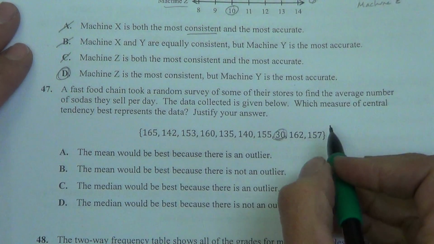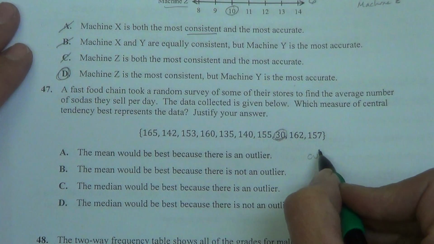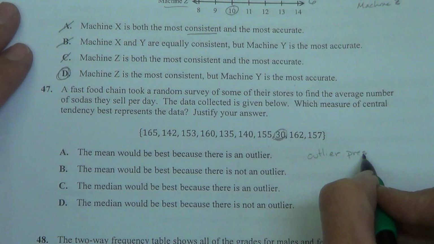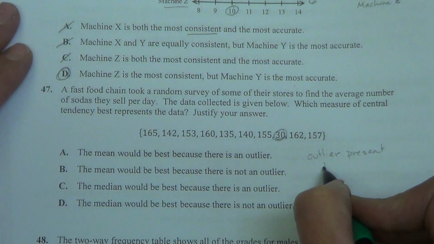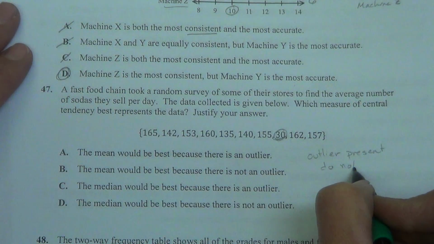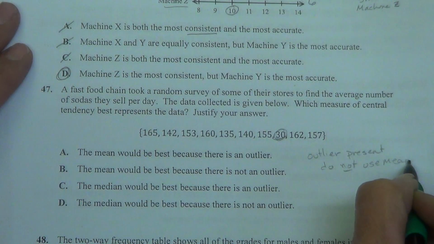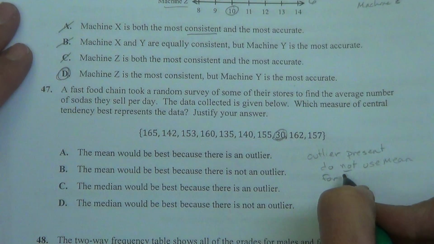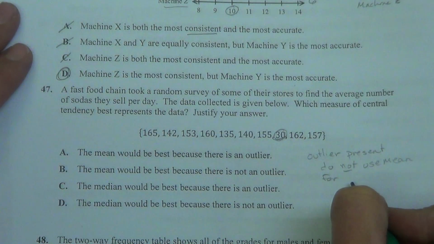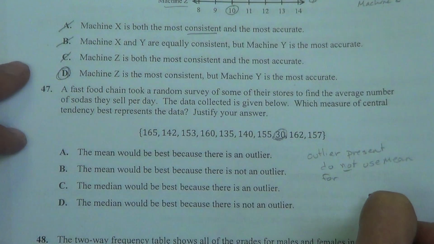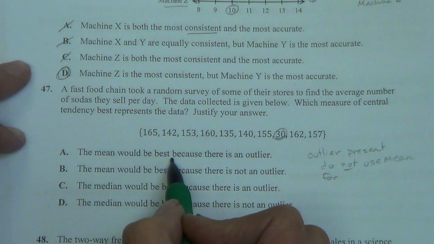And if there is an outlier, do not use mean for the most accurate measure of central tendency, because a mean is influenced far more by the outlier than any other measure. So we don't want to use the mean. It wouldn't be best.